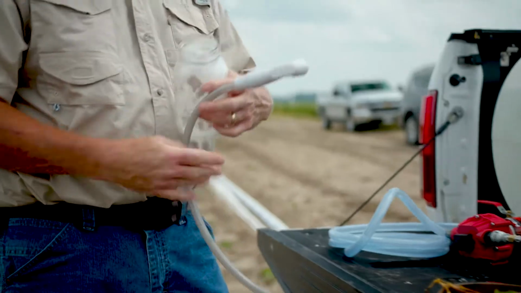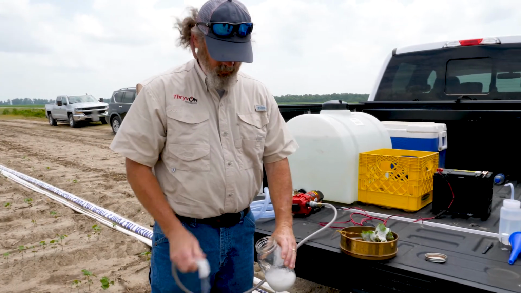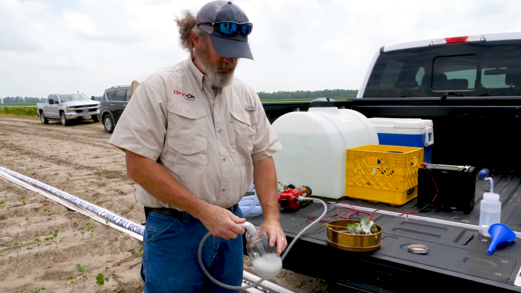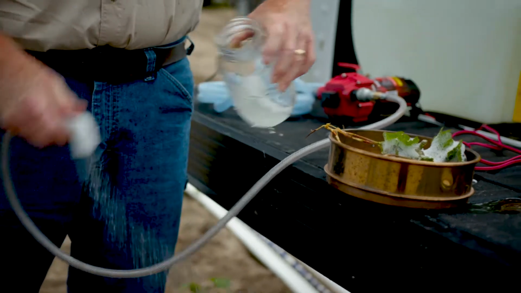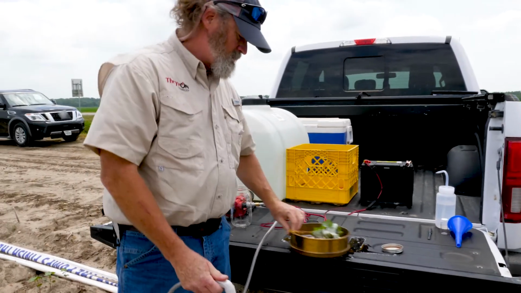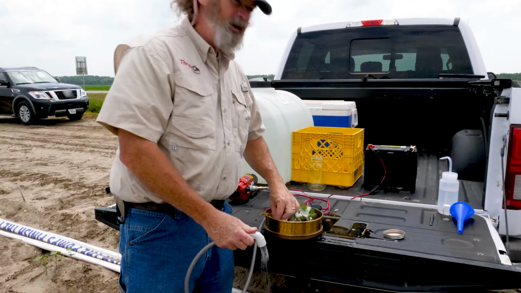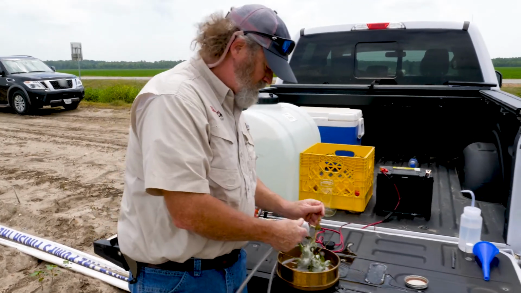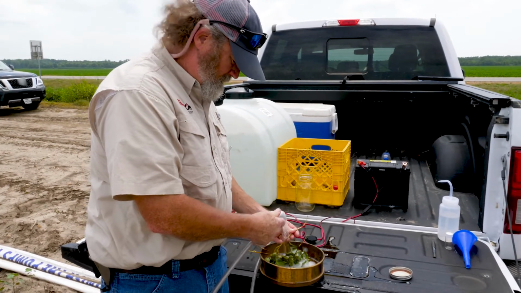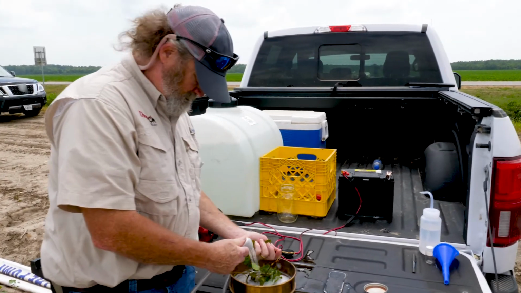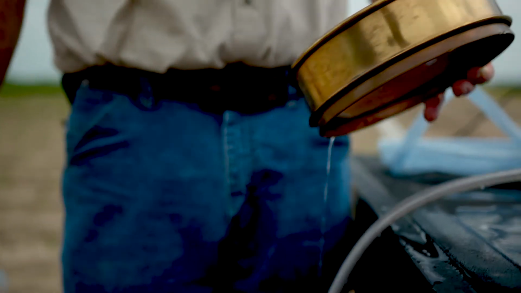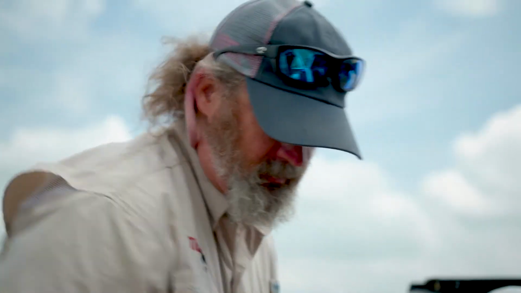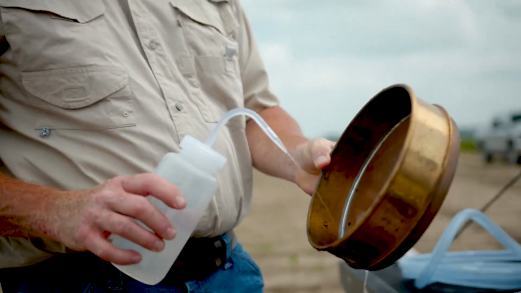We've got just plain water. Wash all this out and make sure we collect all the insects that are actually in the sample. Kind of gently wash each of the plants and get as many of the insects off the plants as we can. And what we wind up with is a sample that's collected in the bottom of this sieve.